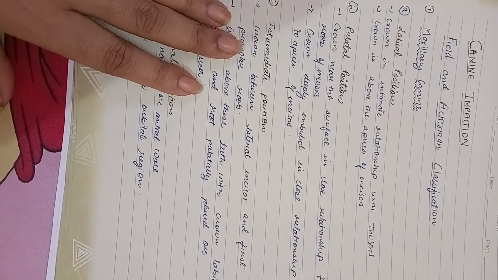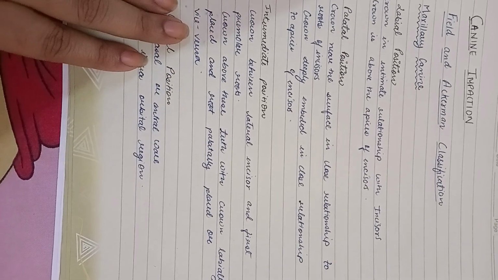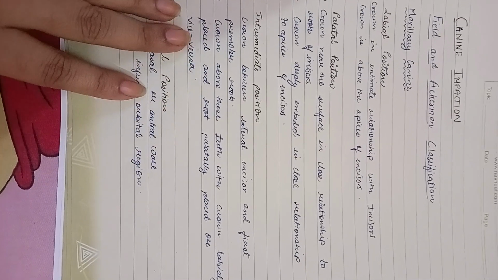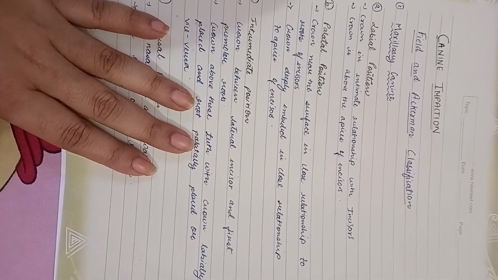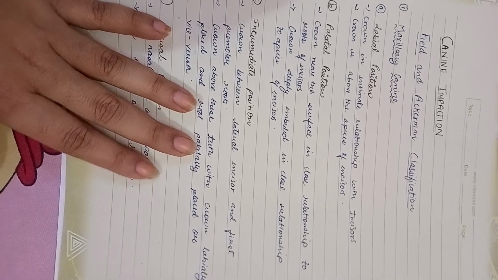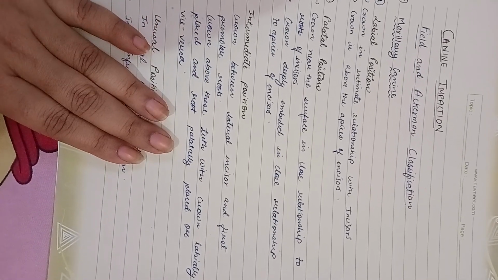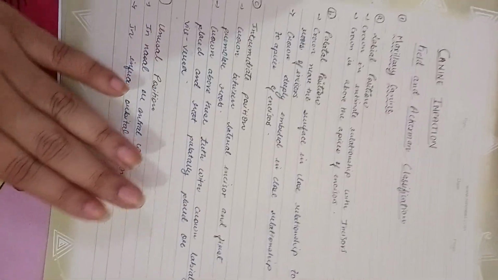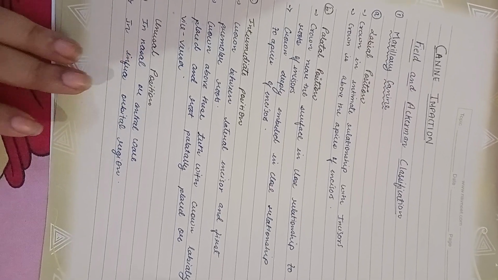Now intermediate position: crown between lateral incisor and first premolar roots, and crown above these teeth with crown labially placed and root palatally placed, or vice versa. Crown above these teeth means incisors and premolar, with crown labially placed and root palatally placed, or it can be root labially placed and crown palatally placed. Unusual position: it can be in the nasal or antral wall, or in the infraorbital region.